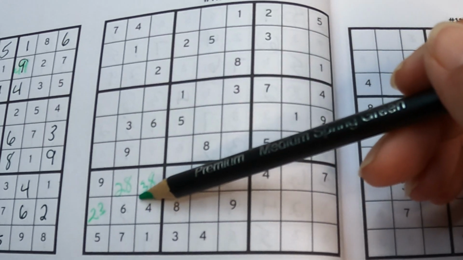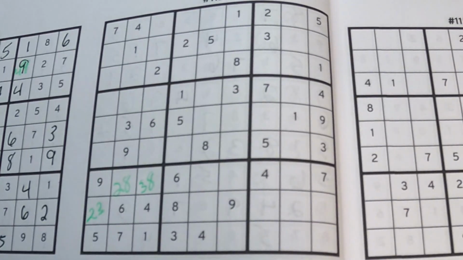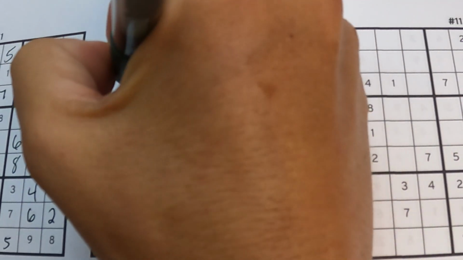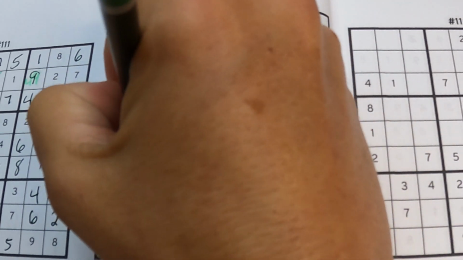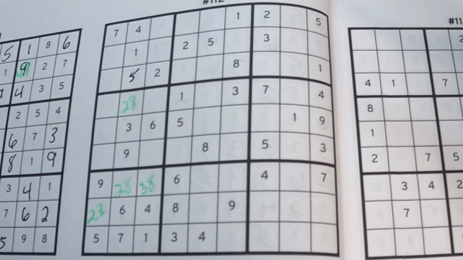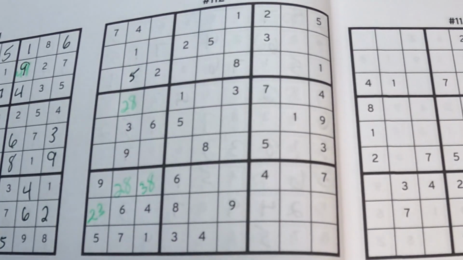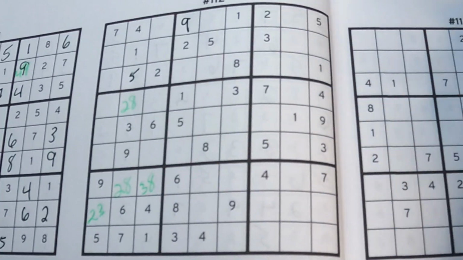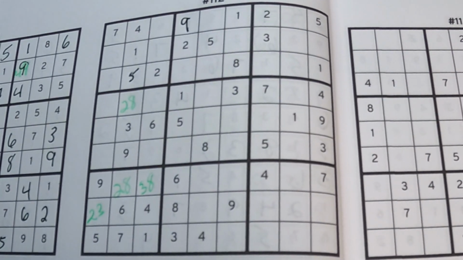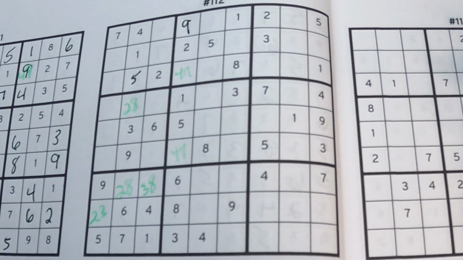For this column, we're missing 2, 5, and 8. We've got 2 and 8 here, so this is our 5. No help here, so 2, 8. For this column, we're missing 4, 7, and 9. We've got 4 and 7 here, so this is our 9. I don't see any other help. So 4, 7.